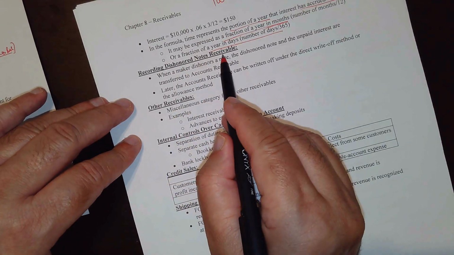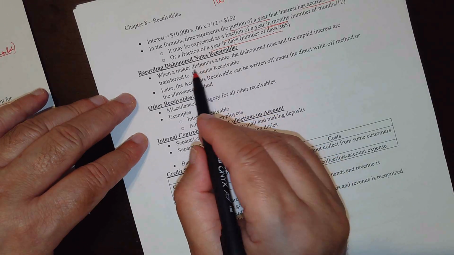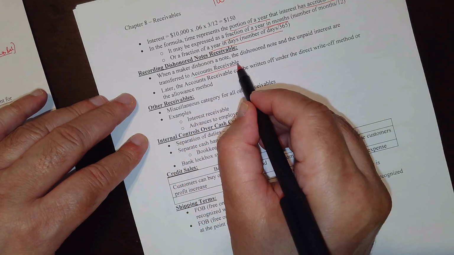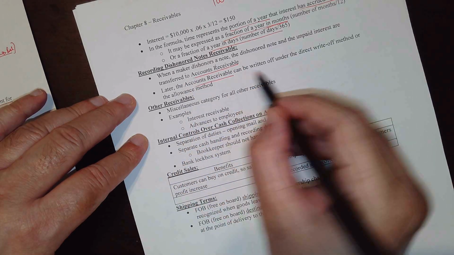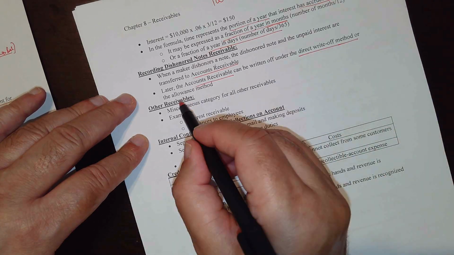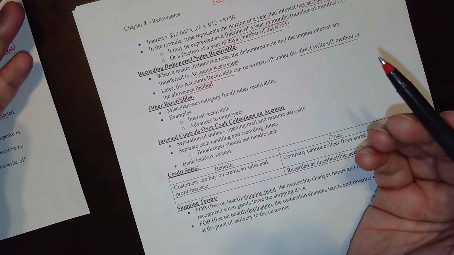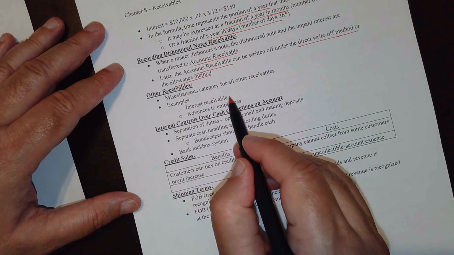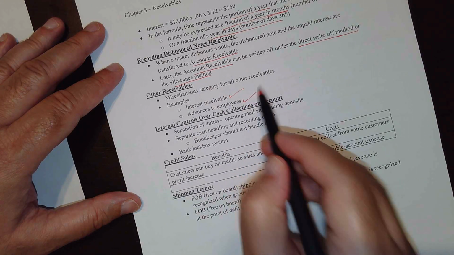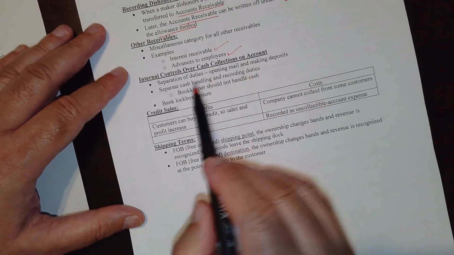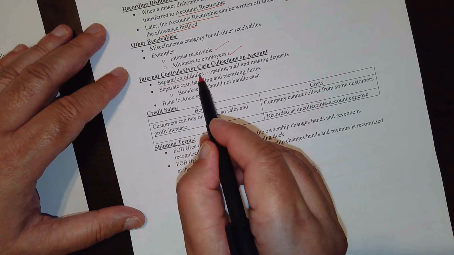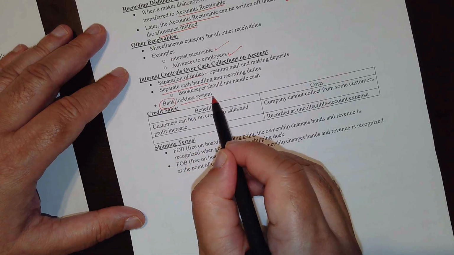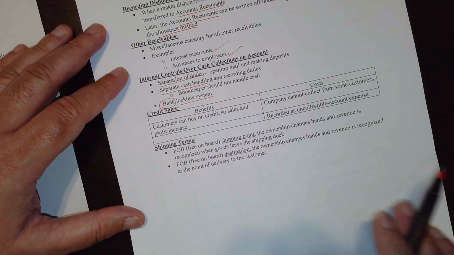Recording a dishonored note receivable means somebody does not pay you. When a maker dishonors a note, the dishonored note and unpaid interest are transferred to accounts receivable. Later the accounts receivable can be written off under the direct write-off method or allowance method, whichever method you are using. Other receivables: the miscellaneous category for other receivables includes interest receivable and advances to employees. Internal control, separation of duties and separation of cash handling, we have already talked about. Bank is the best, and lockbox system is the second best.